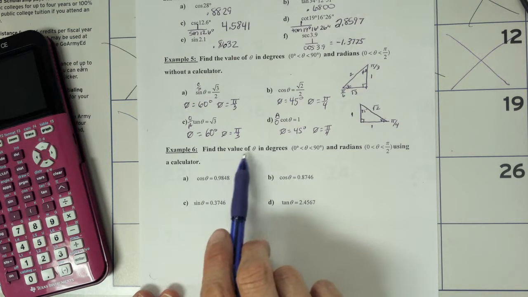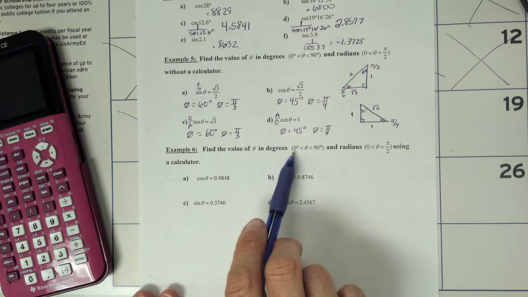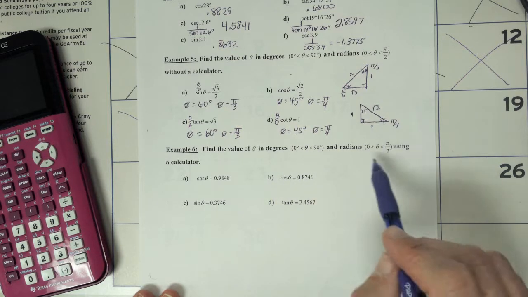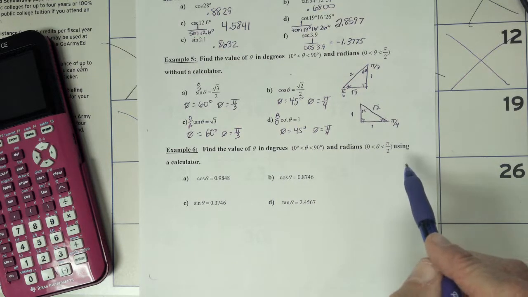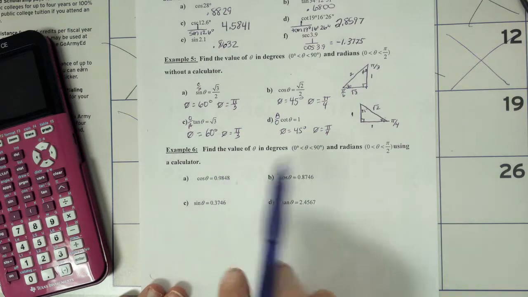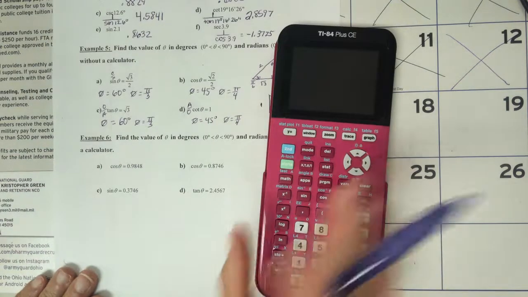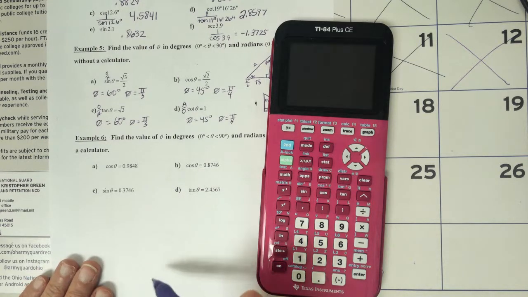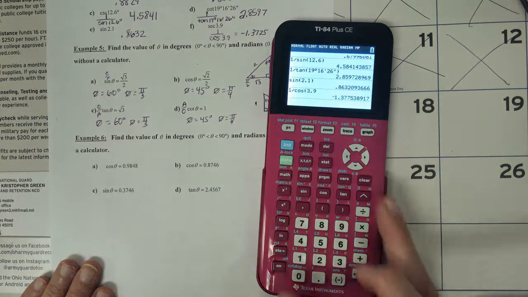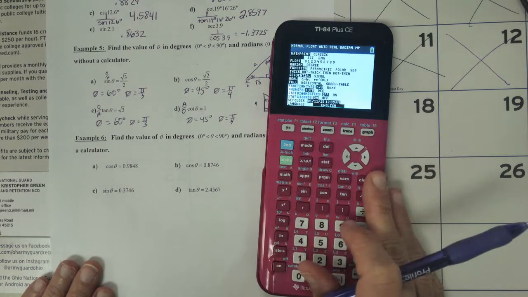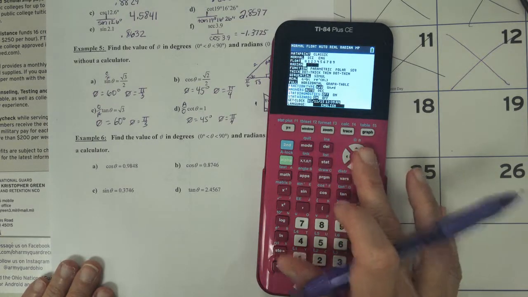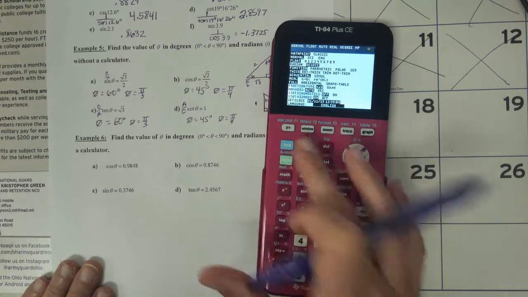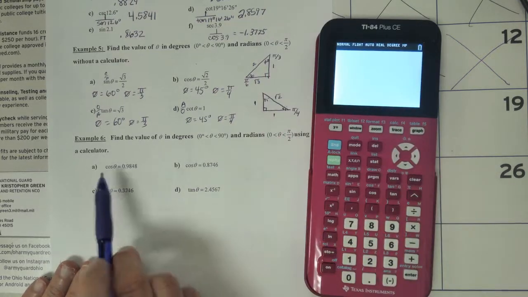Down here, it says find the value of theta in degrees between 0 and 90, and in radians between 0 and pi over 2, using a calculator. So what we can do is we could do all of these in degrees first, and then we'll come back and do them in radians. So let's go change my mode and go to degrees, and then I'm going to quit. And I'm trying to find an angle.